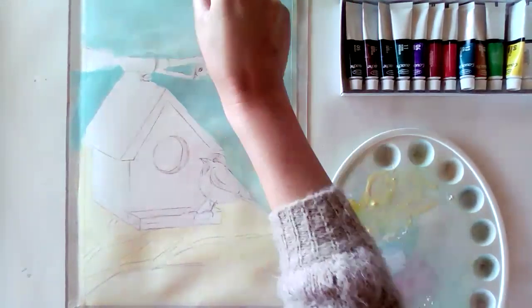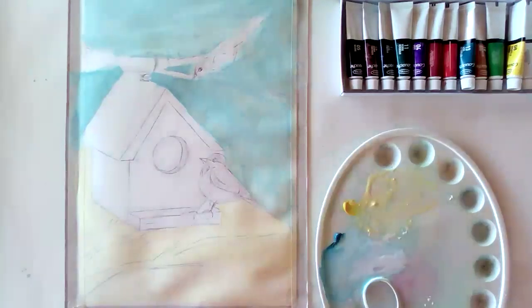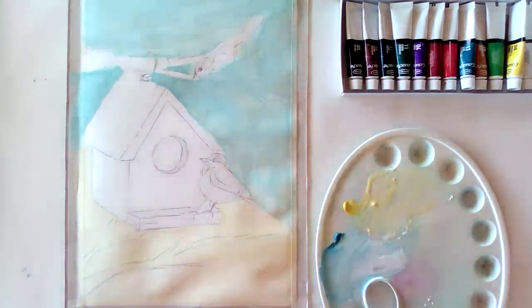So we have our background and we leave it to rest. I'm almost done. Cool, nice, Ellie. So after the background, we let the background dry before going on top with branches. So we can go and do the house.